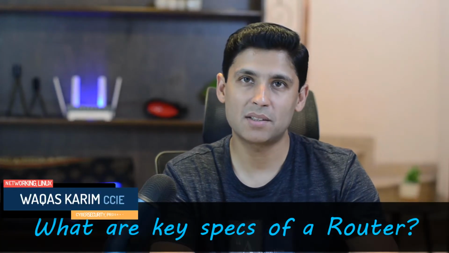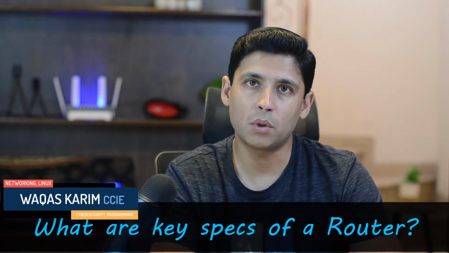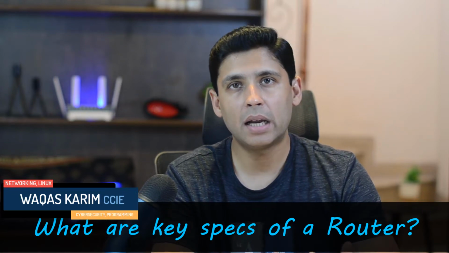What are the key specs of a router? How do you choose a router for a client when the client requests, okay, I have this requirement, I want a Wi-Fi network in my home and I want to connect 3 floors of a building. So what type of router should I choose?